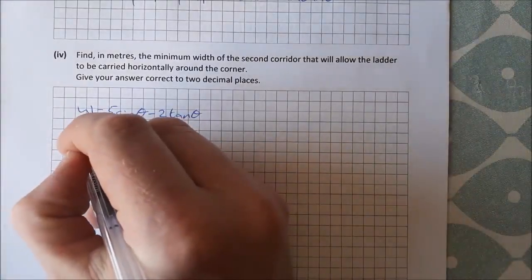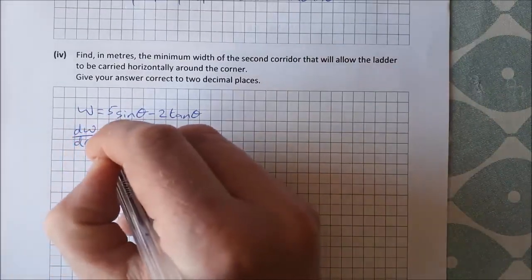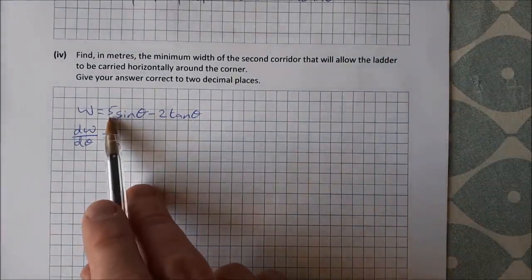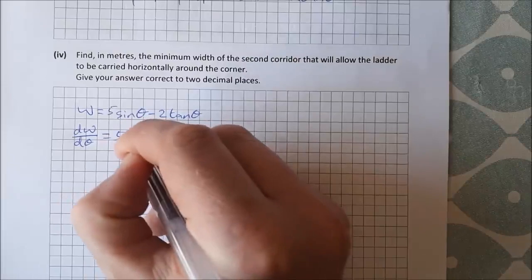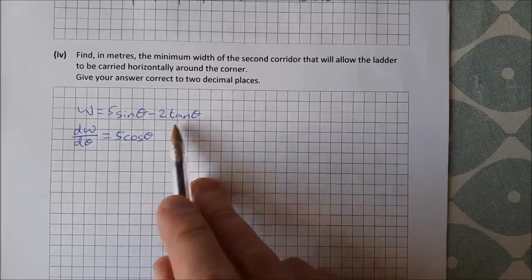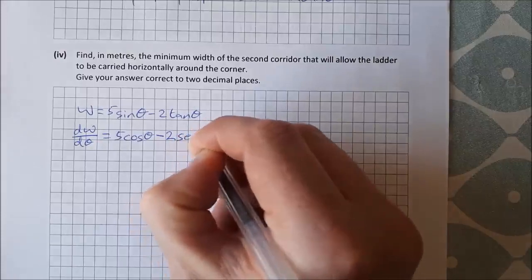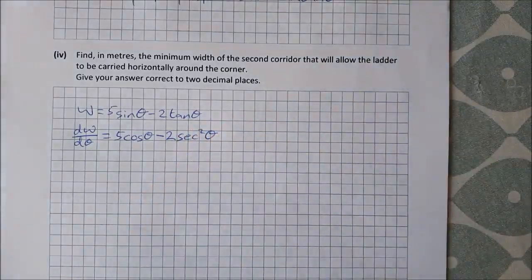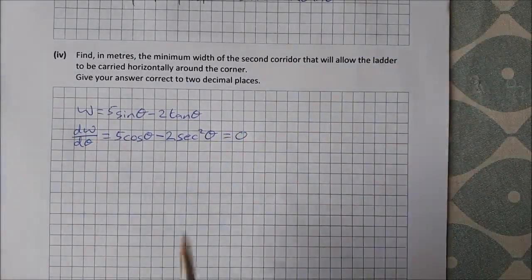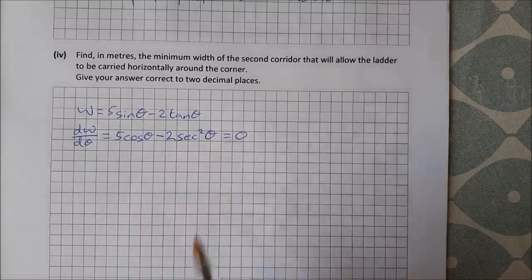So the derivative of W, so that's dW with respect to theta. I need to differentiate this with respect to theta. Well, if I differentiate 5 sine theta, I get 5 cos theta. And if I differentiate 2 tan theta, well, the derivative of tan is secant squared, so that'll be minus 2 secant squared theta. And now I need to let this equal to 0. So I have 5 cos theta minus 2 sec squared theta equal to 0. I want to try and solve for theta.